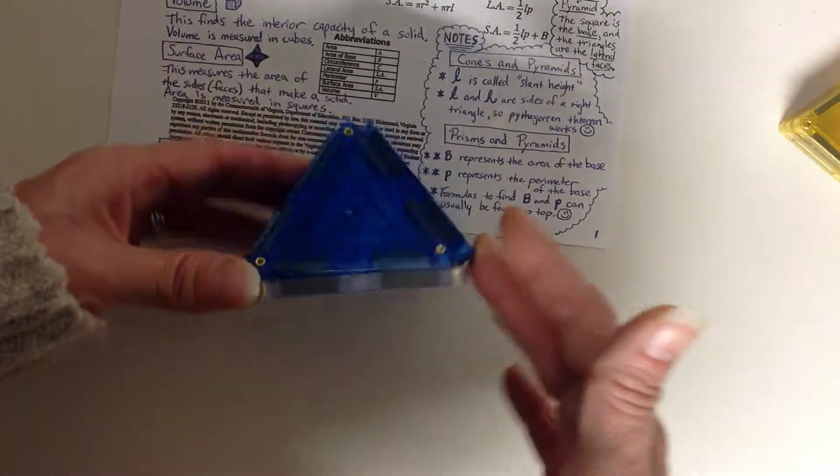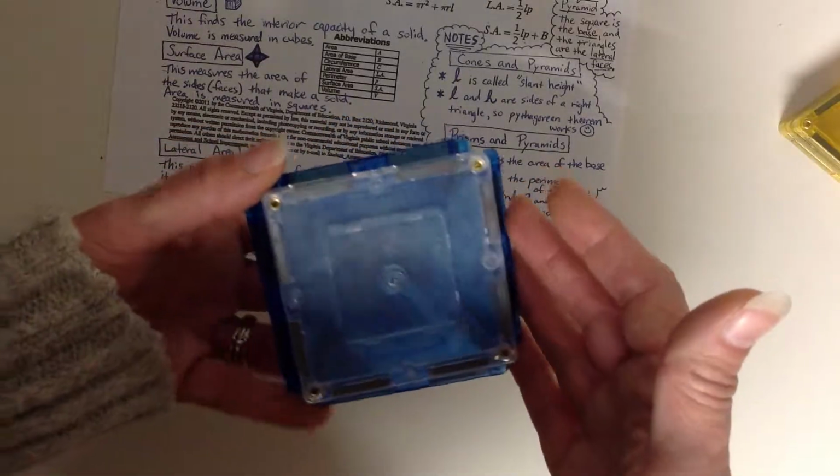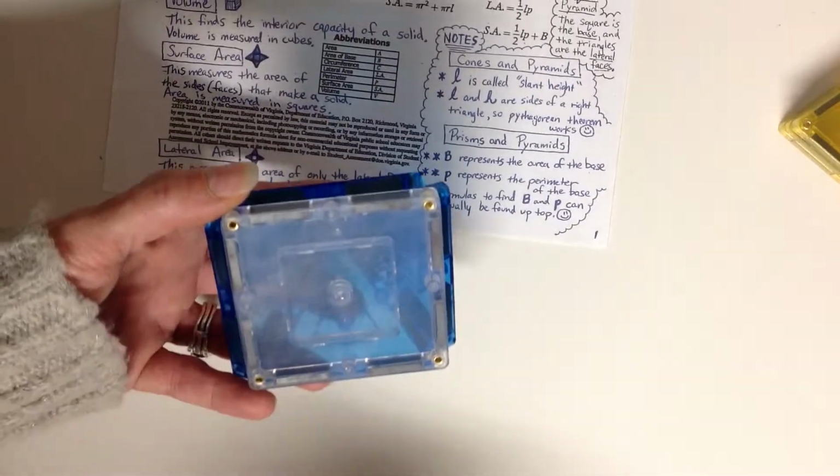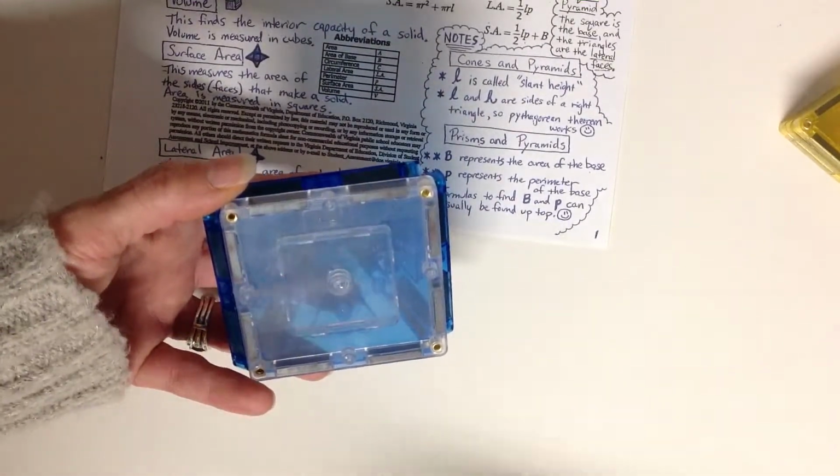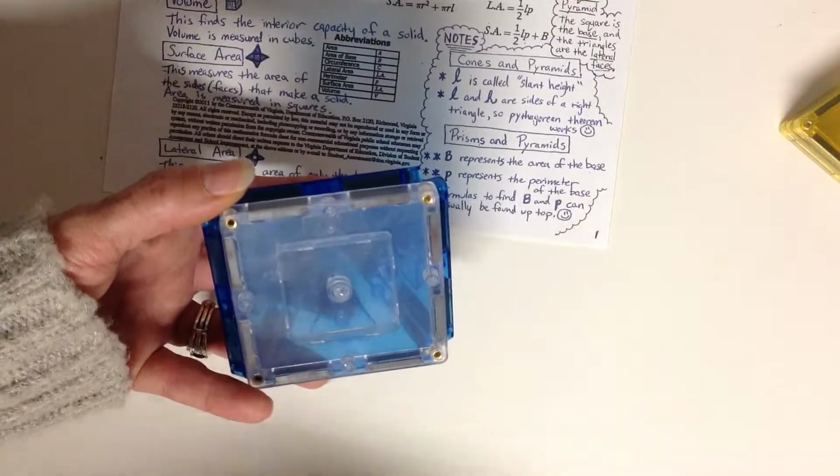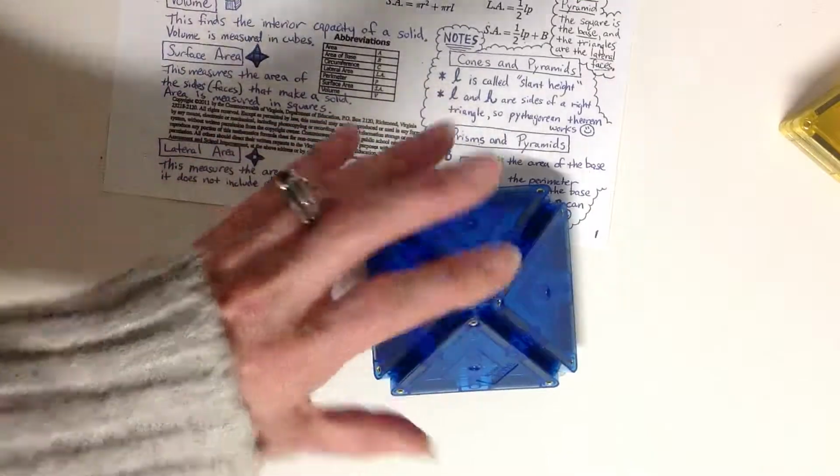Good job. What kind of shape? What kind of pyramid is it? What shape is the base? A square. That's right. So it's a square pyramid.